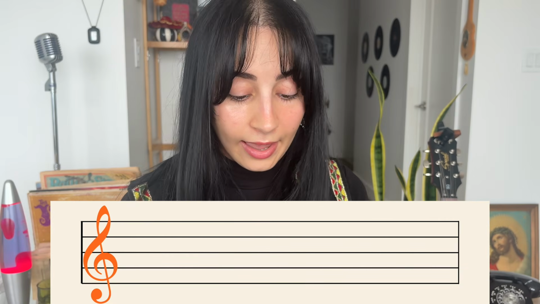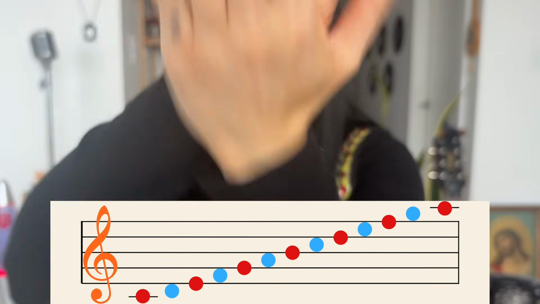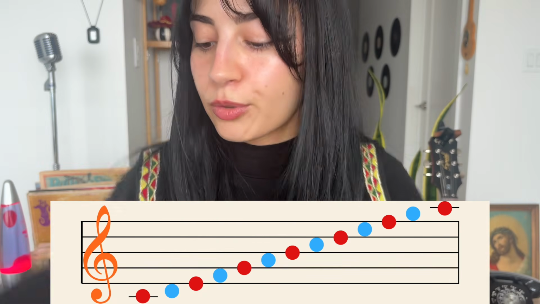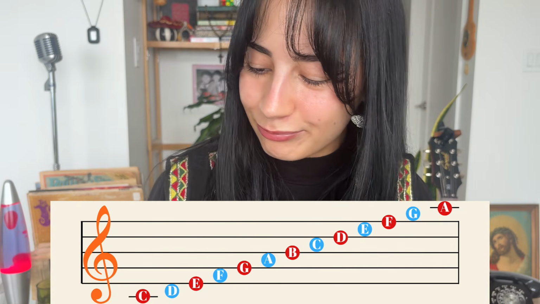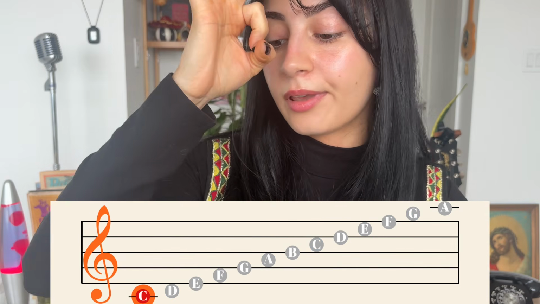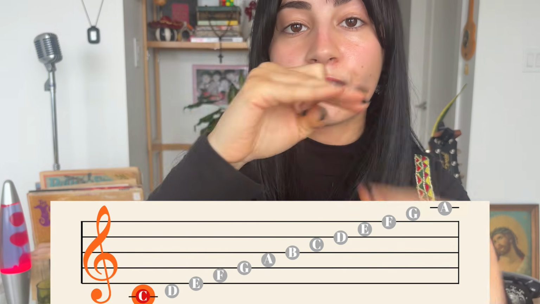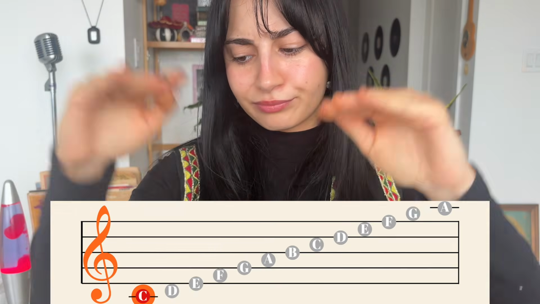On the screen right now, we have a staff. They're called staff lines, like a staph infection. Notes can be written on either the lines or in between the lines. Each of those placements represents a specific fixed note. And here they are. You see them?